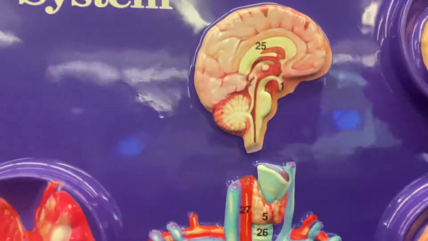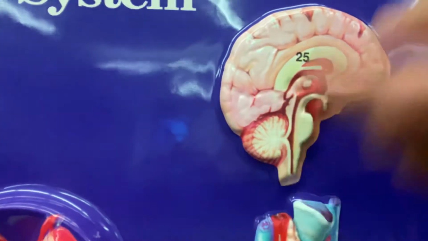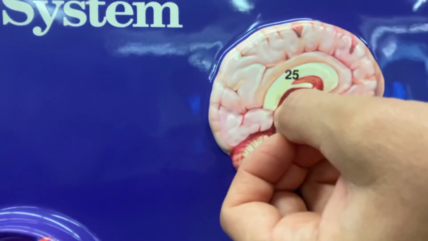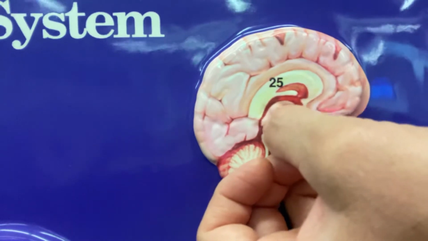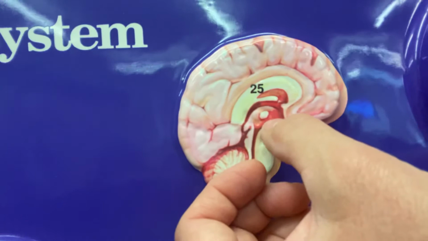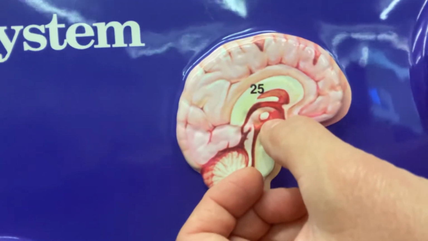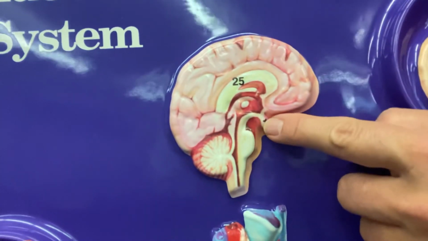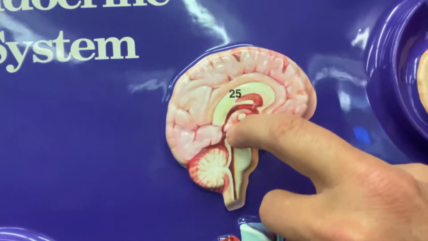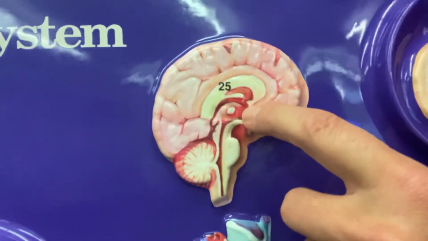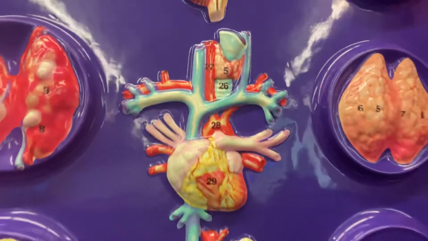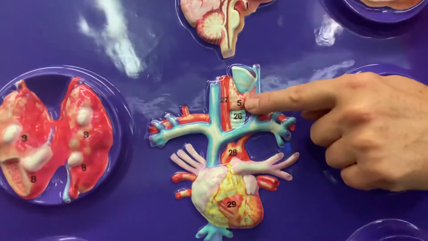Up in the brain right here, the little comma structure in the back over here is going to be your pineal gland. Then right here where it's dark reddish, kind of a reddish purple there, that is going to be your hypothalamus. And then this little ball thing hanging down right here is the pituitary gland. So pineal gland, hypothalamus, pituitary gland.